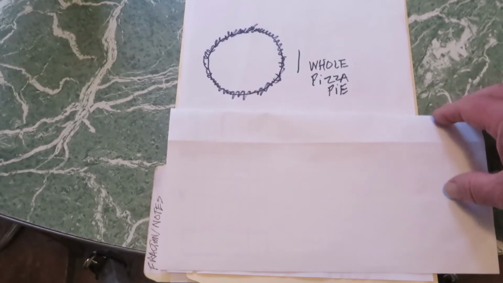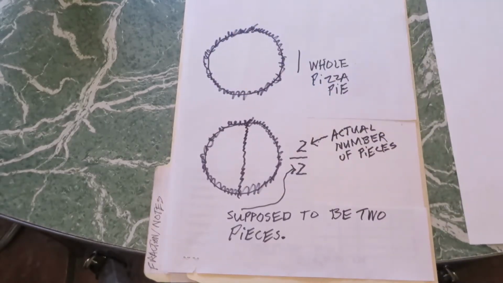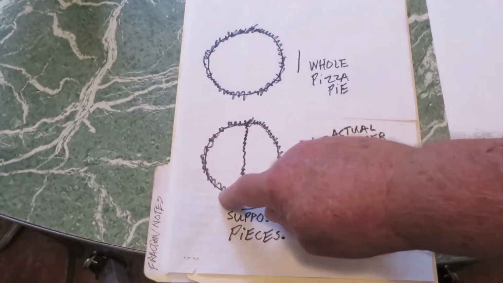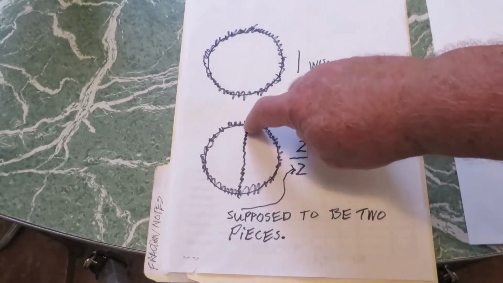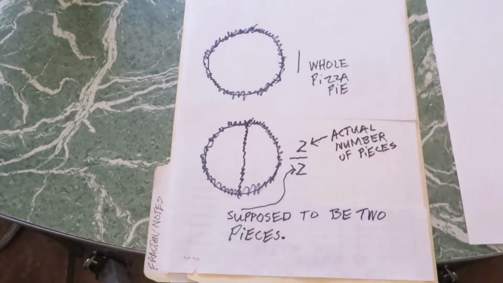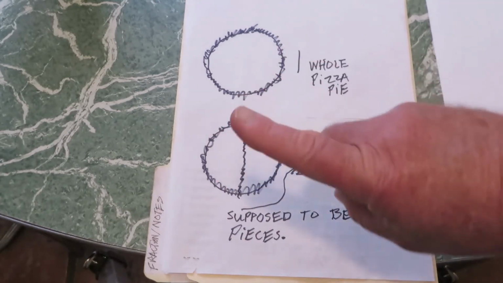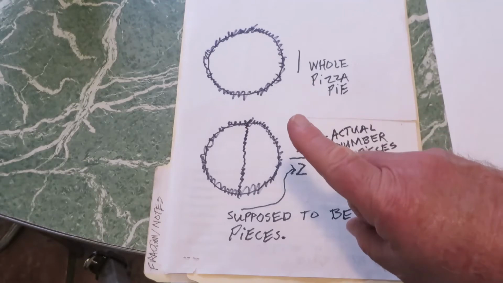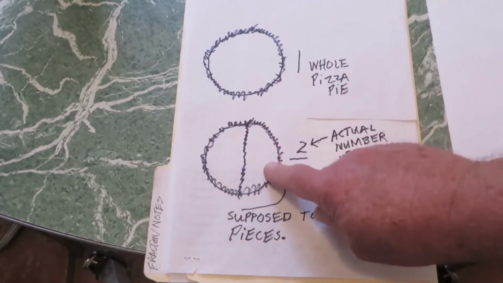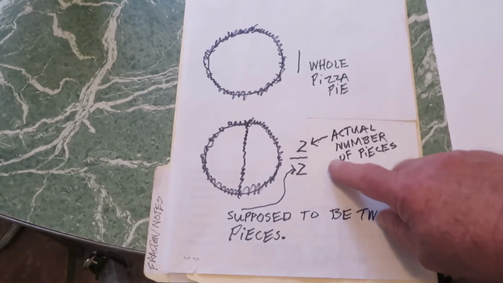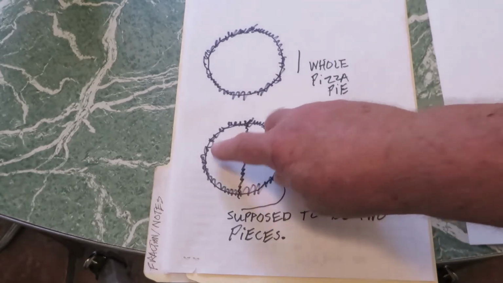Okay. So now let's look at another pie. This pie also is still a complete pie. Nobody has eaten any, but it's been cut down the middle. So now it's still a whole pie. It's still one pie, one pizza pie, but it's been cut down the middle into two pieces. And this is a fraction, and the fraction represents the pie.